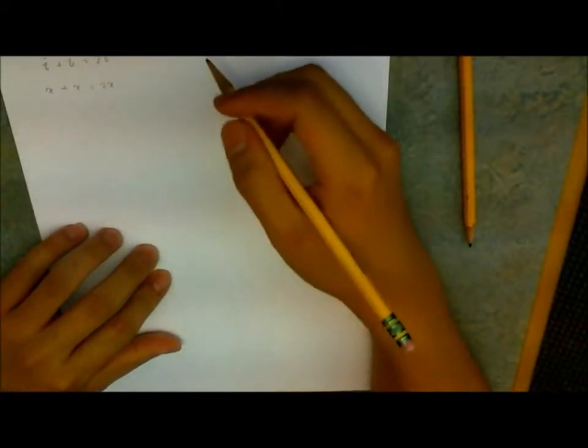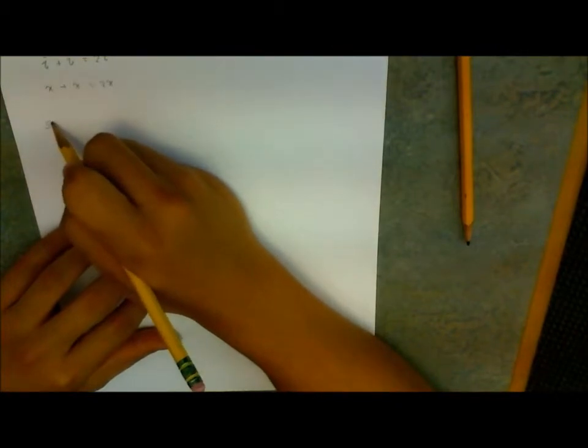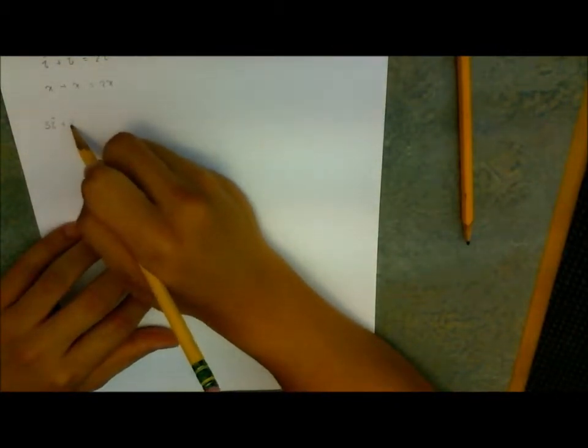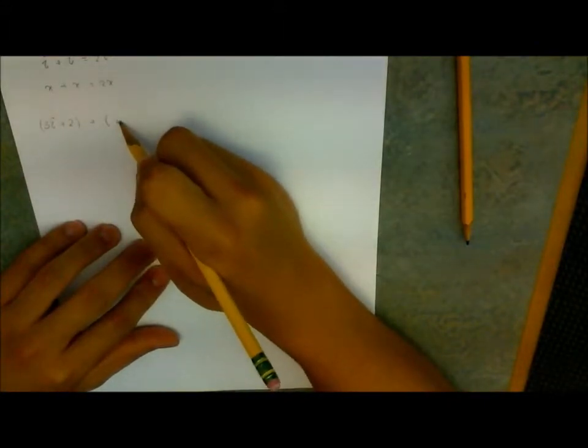So let's talk about complex numbers. If you have 3i plus 2 plus y plus 3.